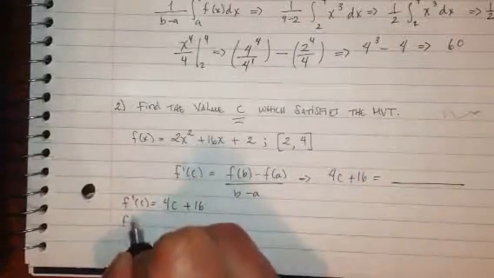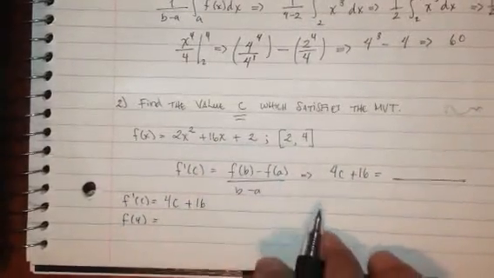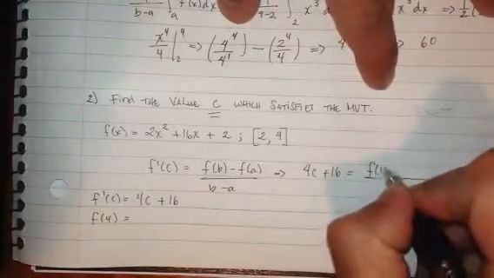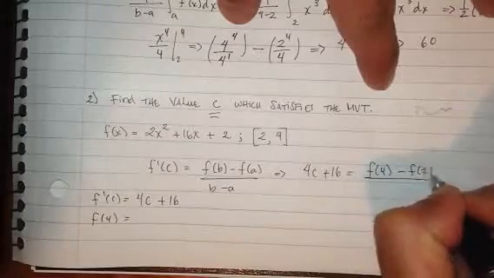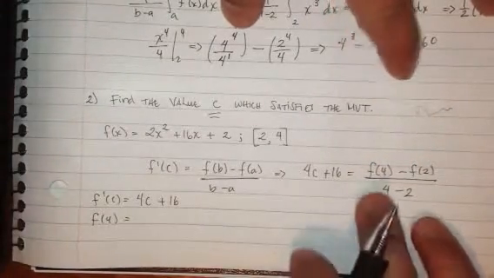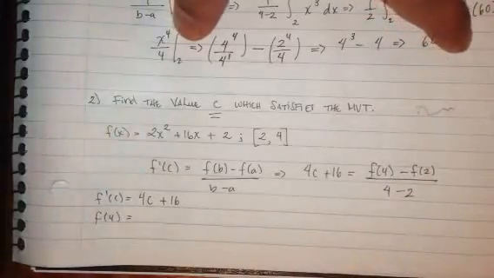I got to figure out f of 4. Okay. So f of 4, and maybe I should just go ahead and write it here, f of 4 minus f of 2 divided by 4 minus 2. Okay. So what's f of 4?